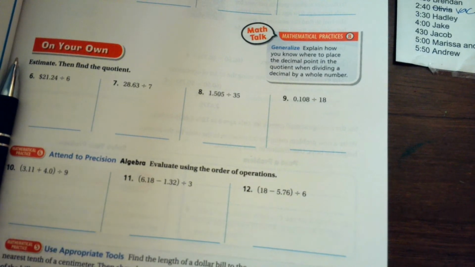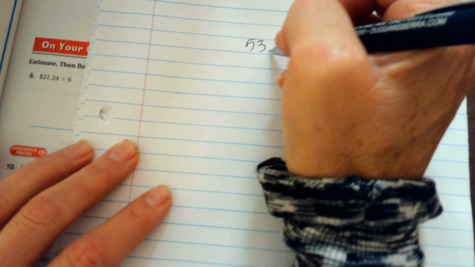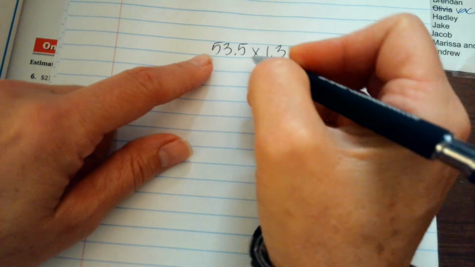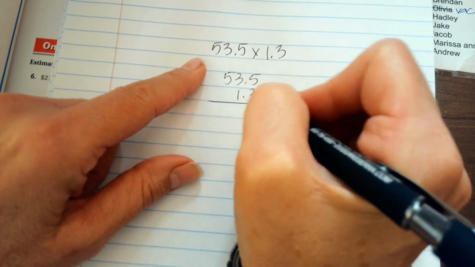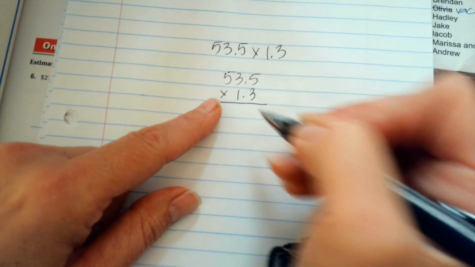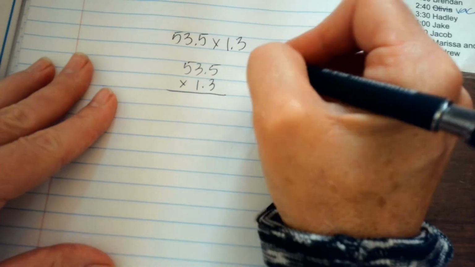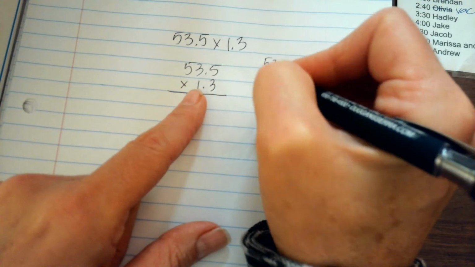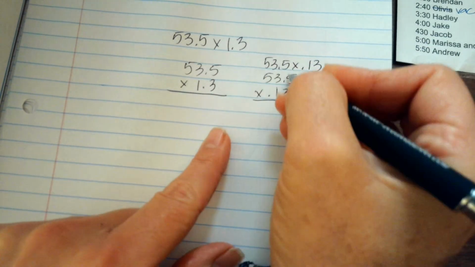Okay, so to multiply decimals, if you had 53.5 times 1.3, you're going to line it up just as a regular multi-digit multiplication problem. So you're not lining up the decimals, you're lining up the digits. It's different than addition and subtraction of decimals. So if it was 53.5 times 0.13, you would still do 53.5 times 0.13 like this. You don't line up the decimals.